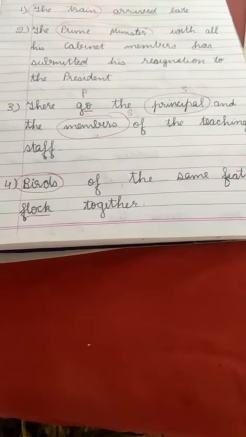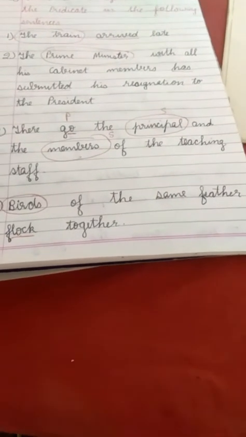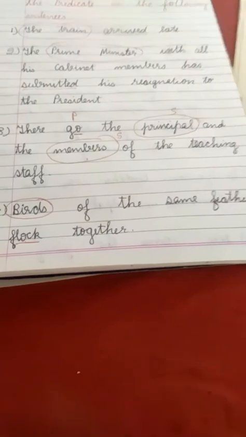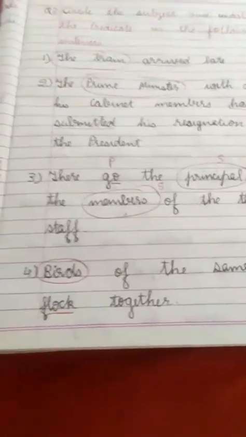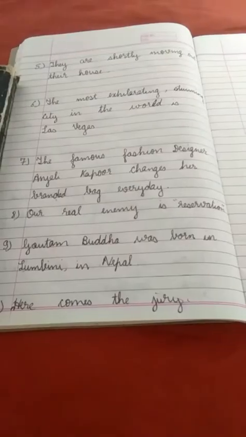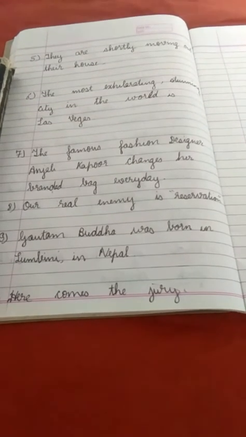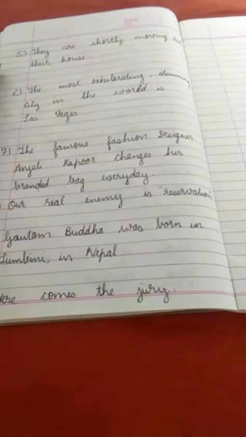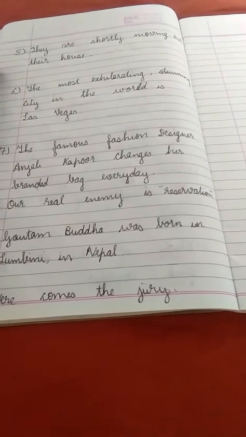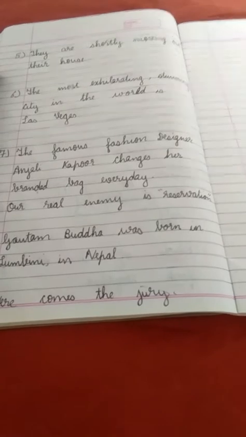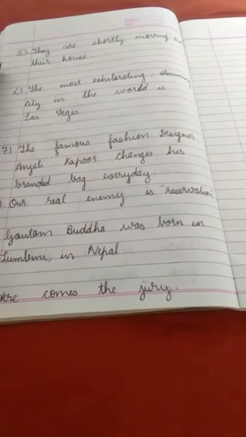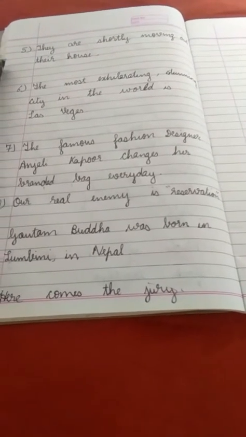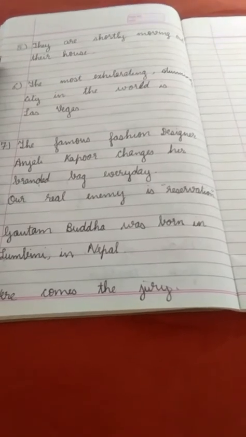Now let's see some more sentences in which you again have to identify the subject and the predicate. Subject you have to encircle and predicate you have to underline. I am again repeating, subject you have to encircle and predicate you have to underline. So just pause the video for 2 minutes and solve the exercise. Now let's see the solutions.